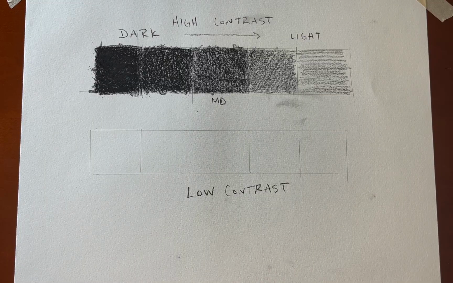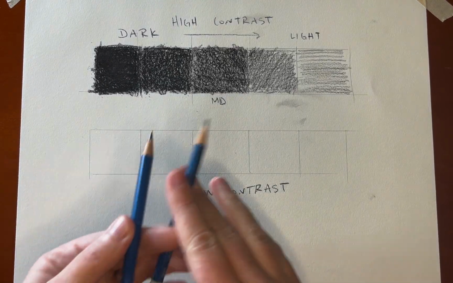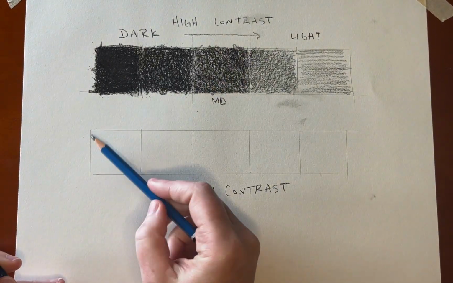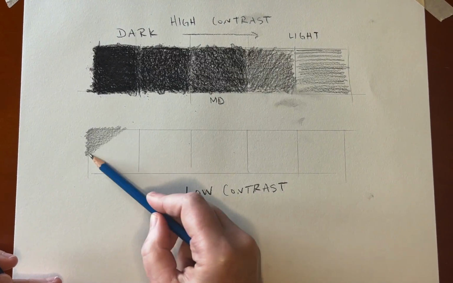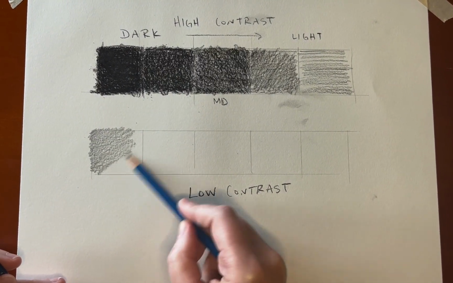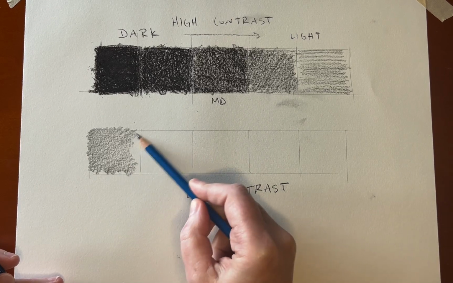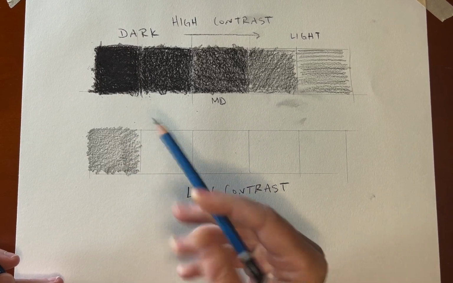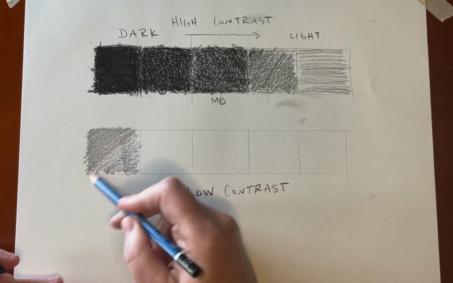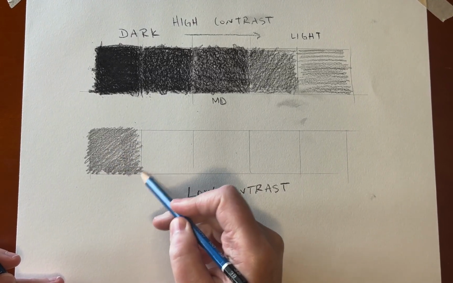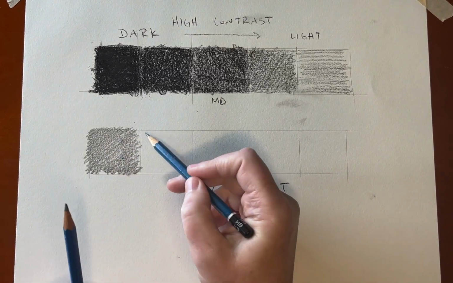So I'm going to actually show you a pencil. Okay, I'm going to start from dark. So I have a 3B, just in case some of you want to do this in pencil. And you could also do it with the point of the pencil or the side, but the side is going to help you fill out that shading more.